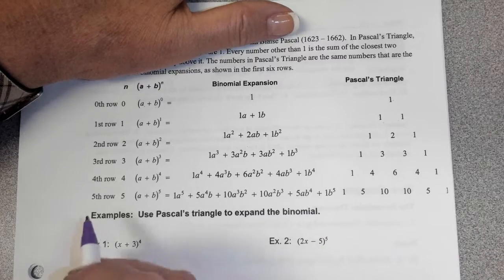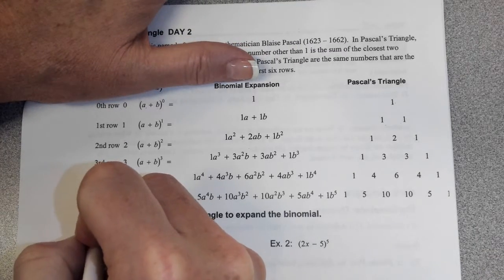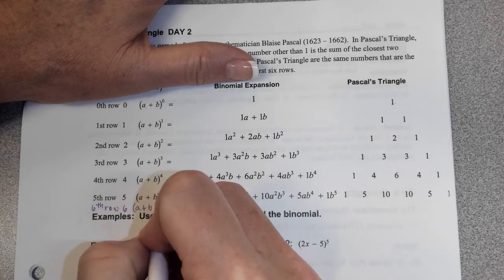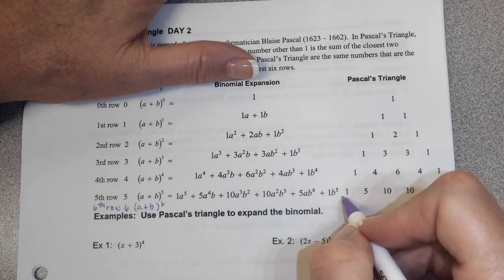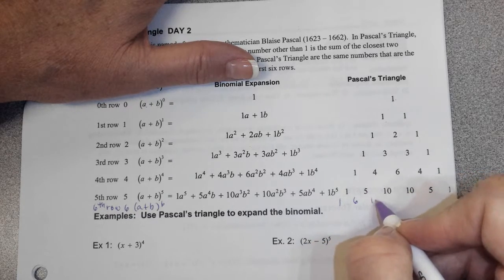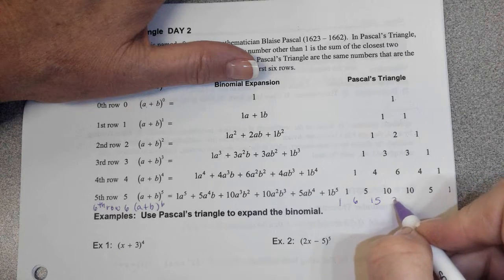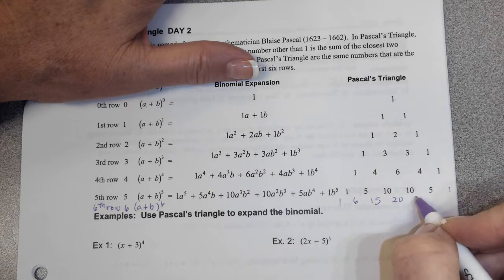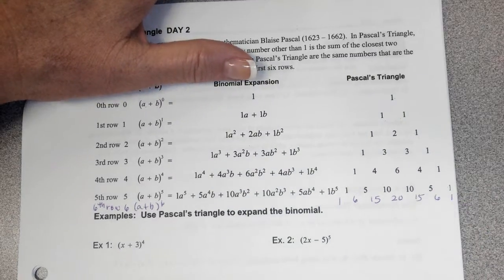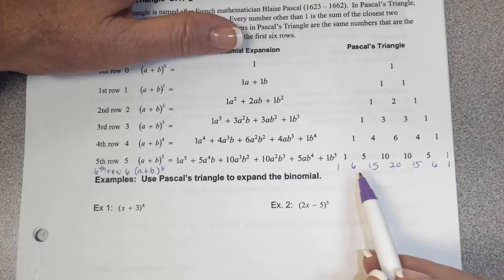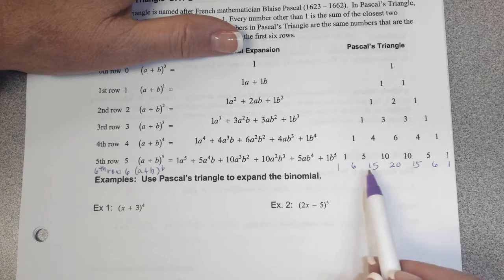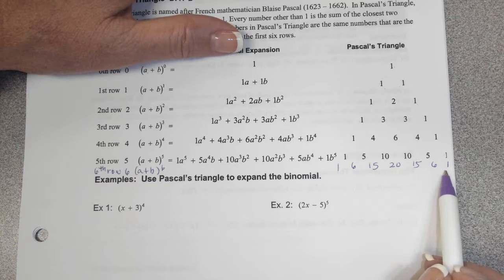Okay, so now let's find the sixth row on our own. Okay, so our coefficients, I bring down the 1. 1 plus 5 is 6. 5 plus 10 is 15. 10 plus 10 is 20. 10 plus 5 is 15. 5 plus 1 is 6, and then I bring down the 1. This will give me the coefficients if I'm trying to find a binomial to the sixth power.